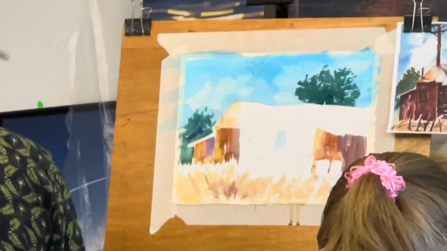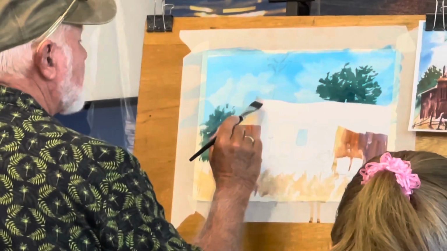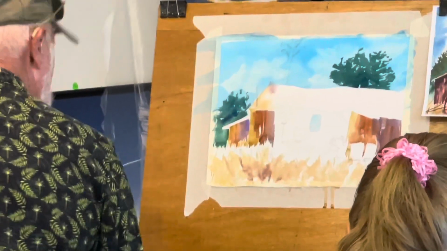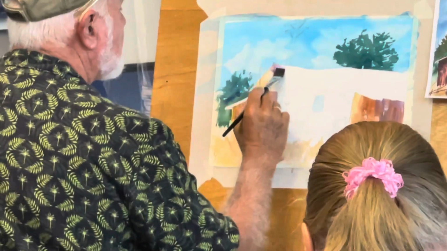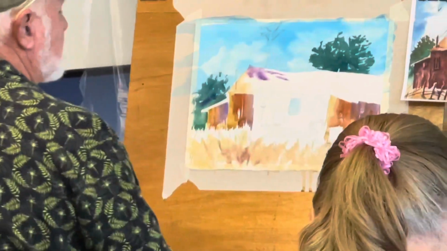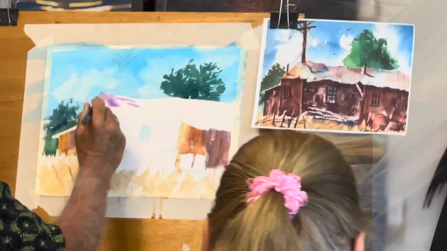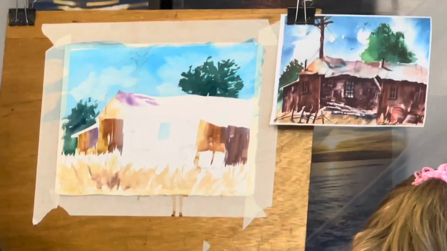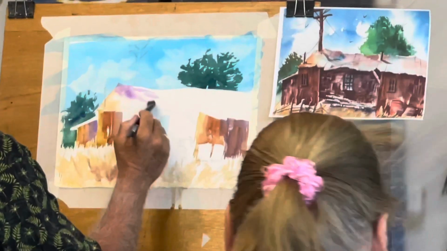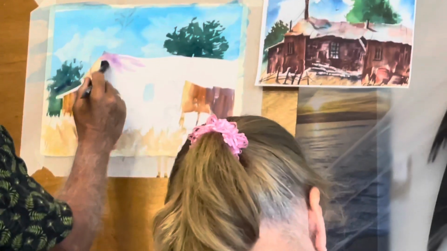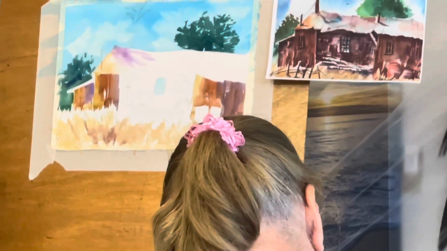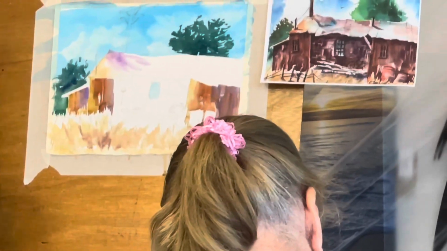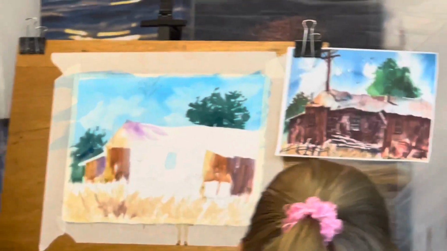I'm going to go kind of watery with the purple. Stop and blend it out with the clean water. Now try to leave some white. I don't want to do it all the way across.